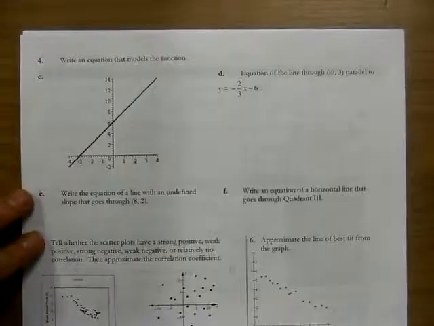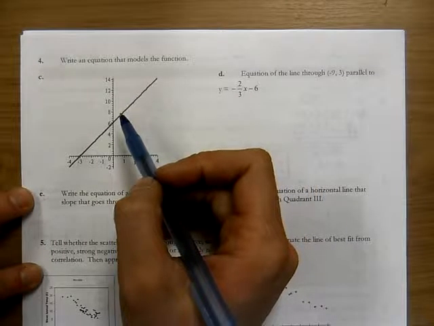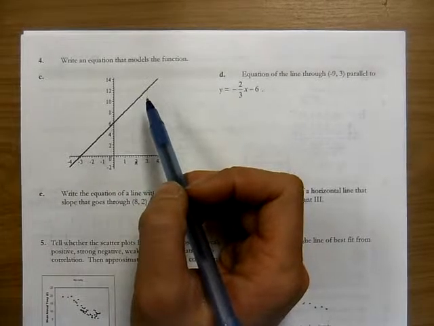All right, flipping to the back. For number 4C, sorry about the phone ringing.